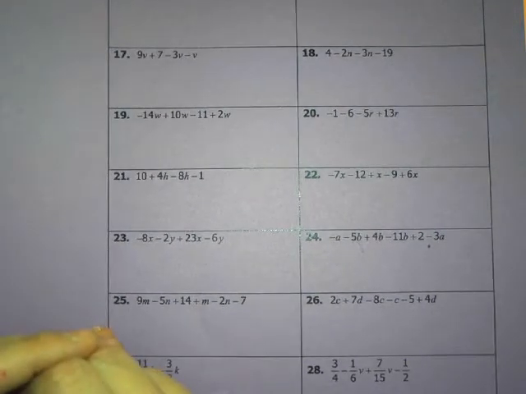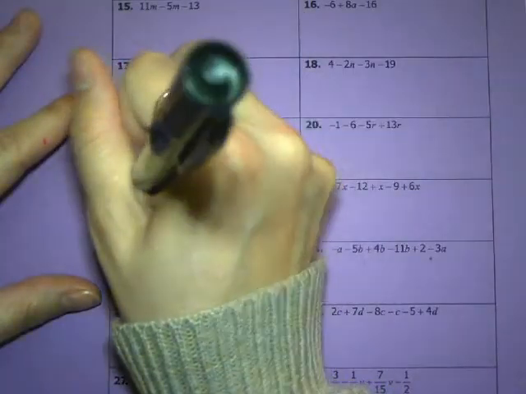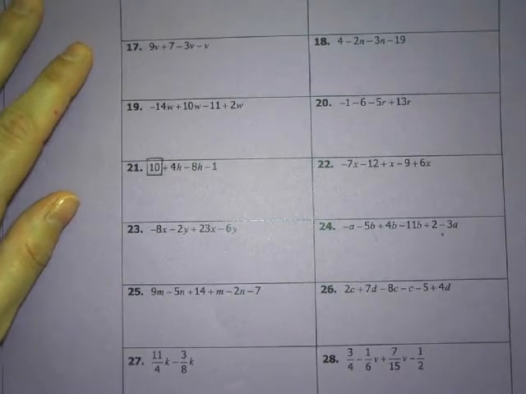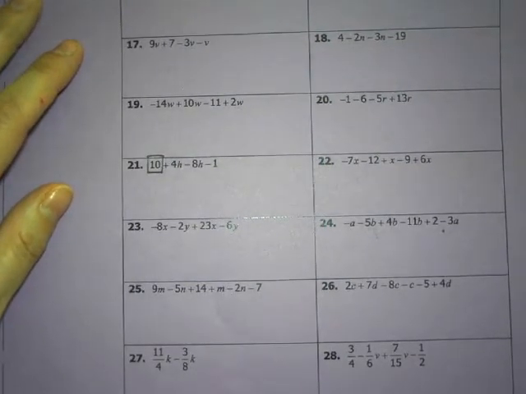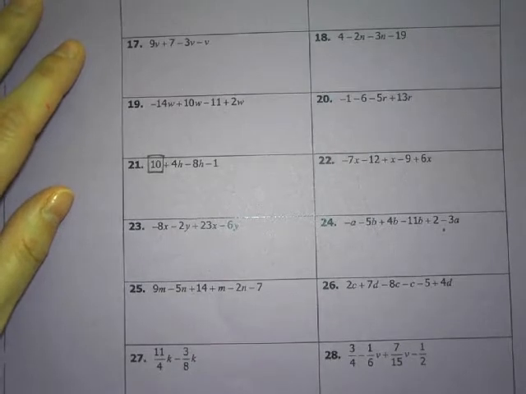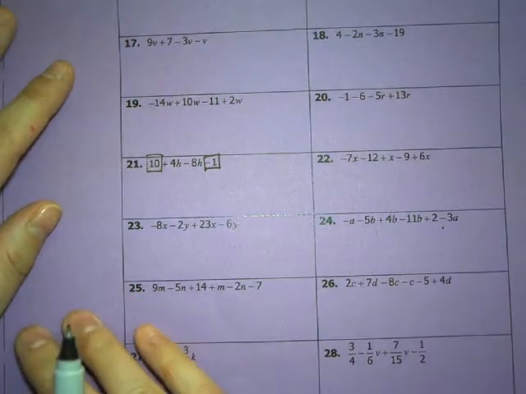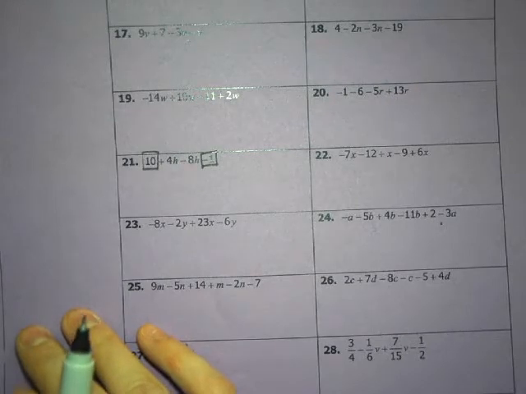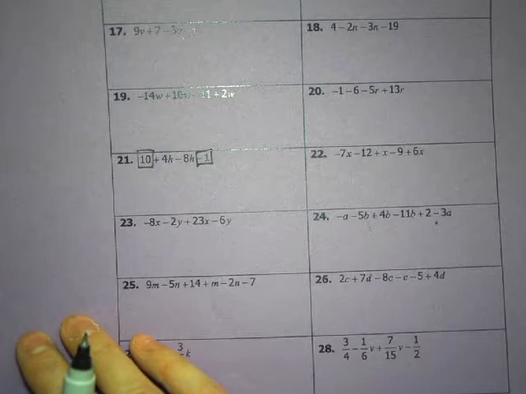What's the first term that we see? 10. Yep, 10 is your constant. So we're going to box in that 10 with one of our colors. I don't care what color it is, one color. Then you box in all of the terms that are the same as 10 with the same color. So what's the same as 10? -1. So I'm going to box in that -1. 4H and 8H are not the same because those are variable terms. So we only box in our constants because I can only combine constants with other constants.